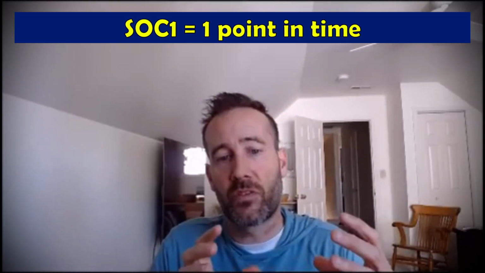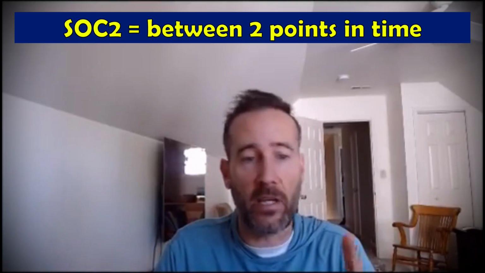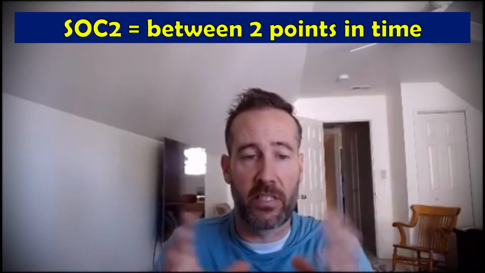Now there's a Type 1 and a Type 2 SOC report. Type 1 is 1 point in time. Type 2 is spread over a period of time. The way I think about that is diabetes. Type 1 diabetes, you're born with. At 1 point in time, you're given diabetes 1.